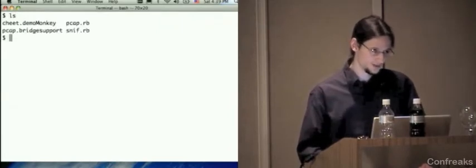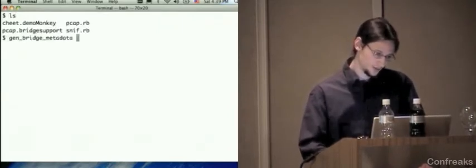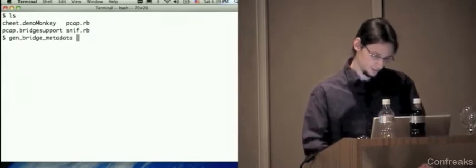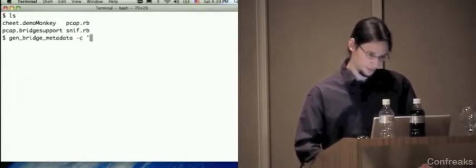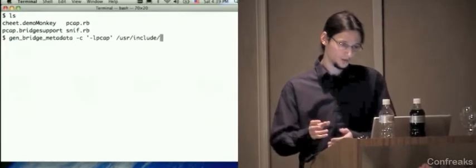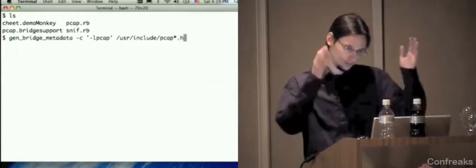So I'm going to call the gen_bridge_metadata tool, and you need to pass some C flags. So it's going to parse all the headers, generate some small C programs to get all the types, and then it's going to throw out a big, huge XML. Okay. And this is the XML that was returned.